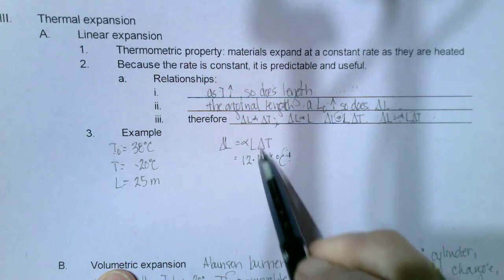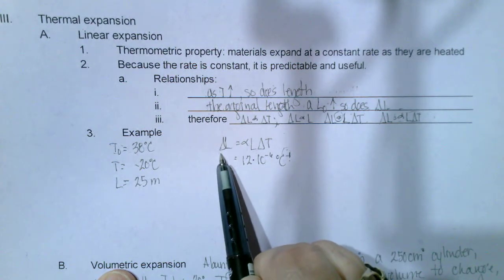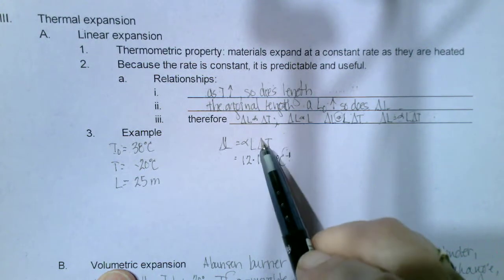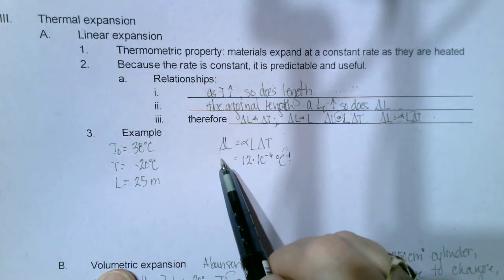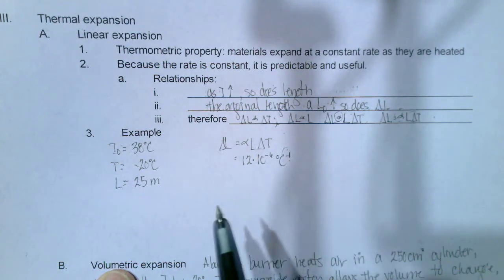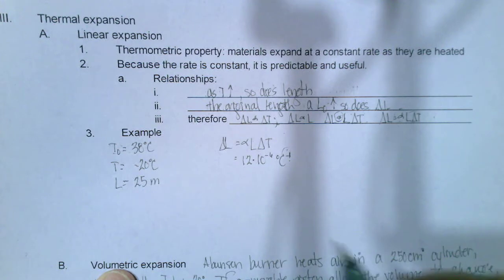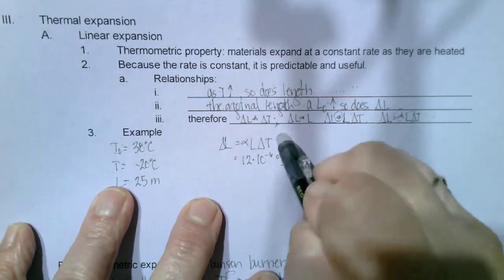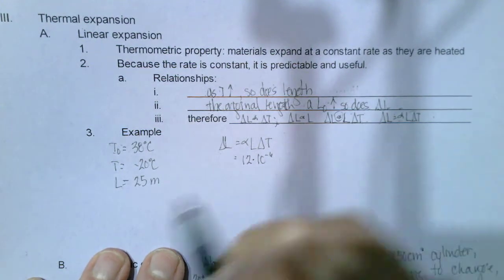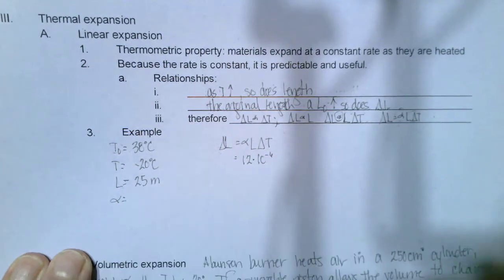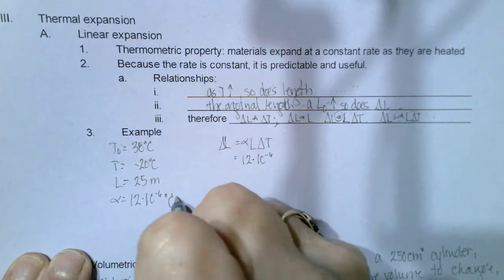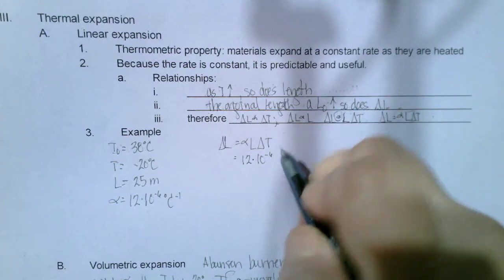I'm already in meters, and I want my answer to be in meters in the end. So that's built into the equation, so I'm good. But I also have degrees Celsius that I don't want to be a part of my answer, so I have to get rid of it. So if there's degrees Celsius in the numerator, I'm going to need degrees Celsius in the denominator in order to get rid of it. So that's the unit for it, degrees Celsius to the negative 1. And I should have put this down here, I'm sorry. Alpha is equal to 12 times 10 to the negative 6 degrees Celsius to the negative 1, because I'm not going to put that into my equation.